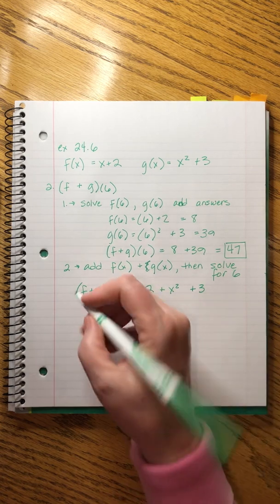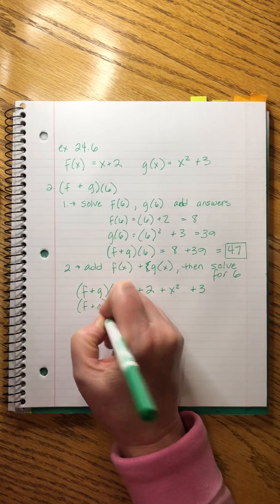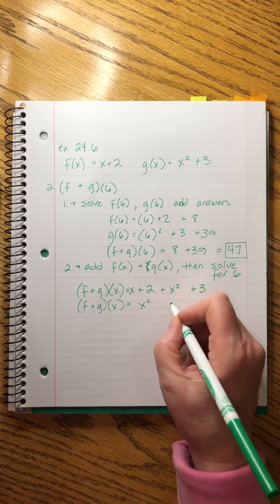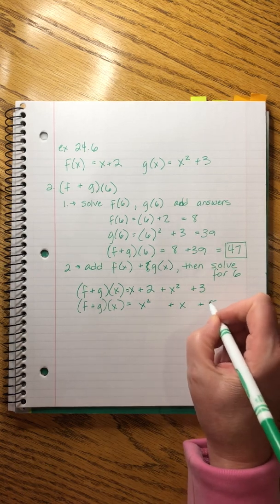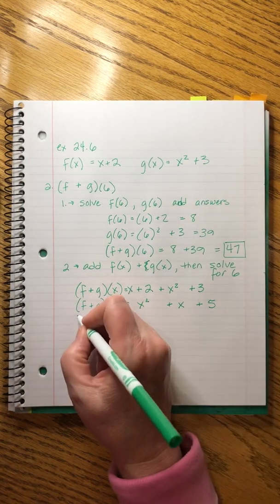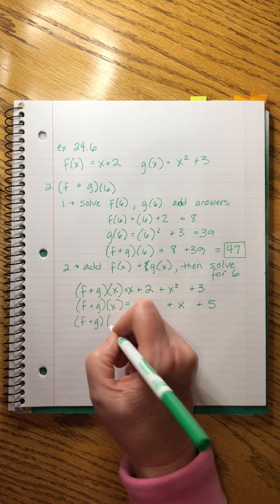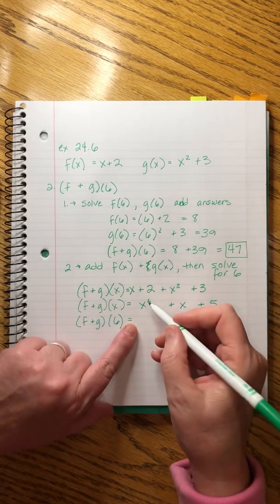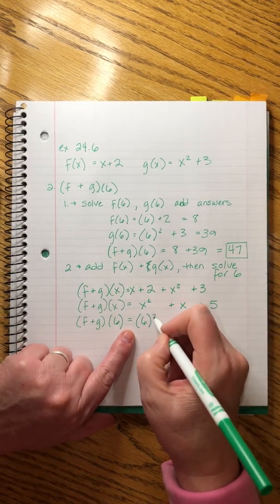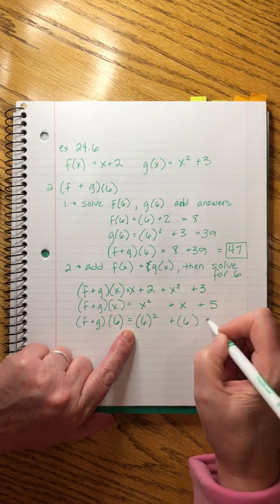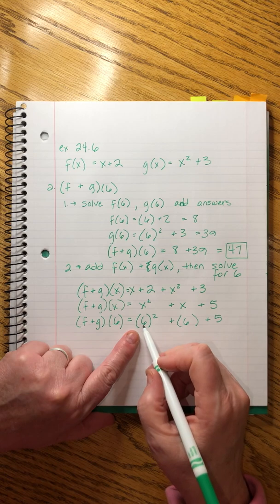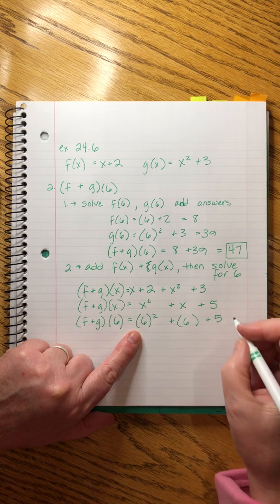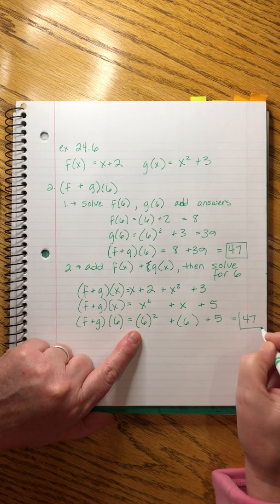All right, so now I'm going to clean this up. I'm going to say that the f plus g of x equals, let's put them in order, x squared plus x plus 5. Now we can calculate the f plus g of 6, which is what John cares about. That would equal, and now we just do the same thing. We just fill in the buckets. 6 squared plus 6 plus 5. Okay, so this is 36 plus 6 more is 42 plus 5 equals 47. Yay, we got the same answer.